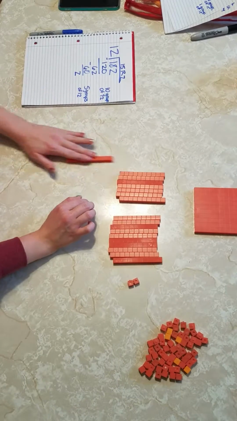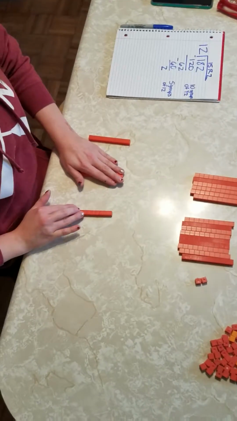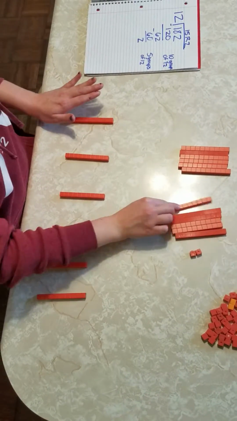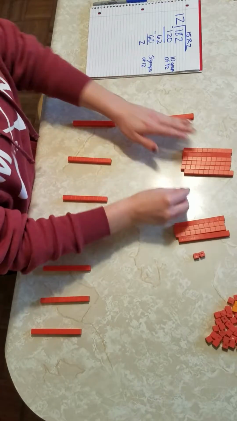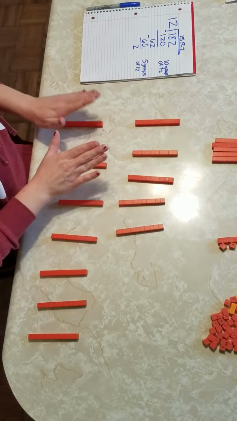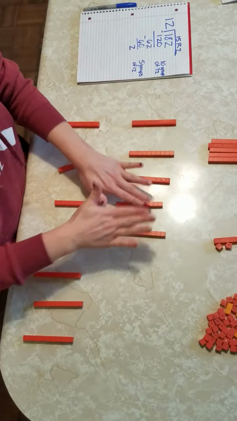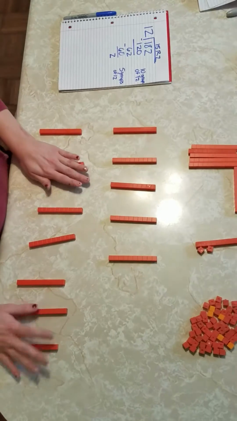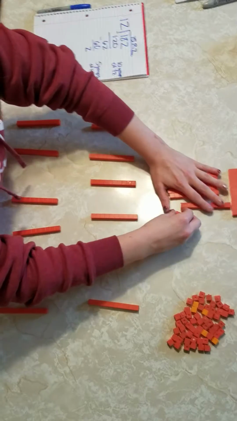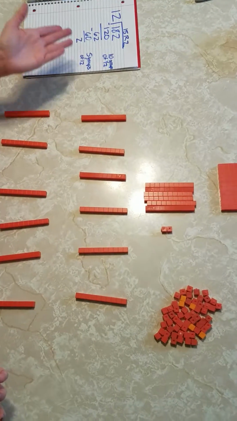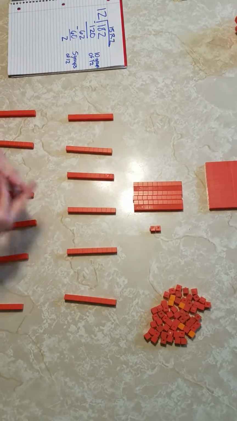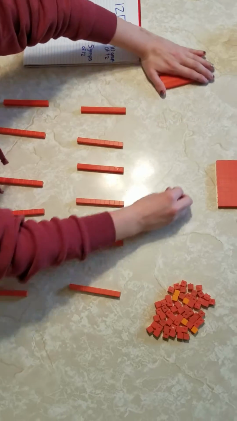So we are going to start by making 12 of these. And I believe that was 1, 2, 3, 4, 5, 6, 7, 8, 9, 10, 11, 12. Perfect. We're just going to move one up there. And then here's what we have left. So right away we're going to notice that we have to break these 6 longs into units. So we are going to make those 60 units.